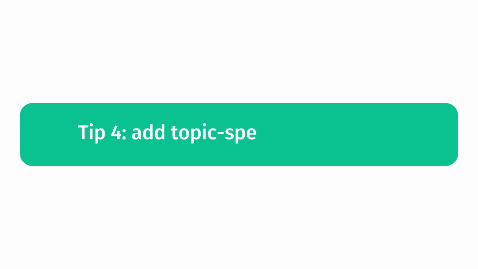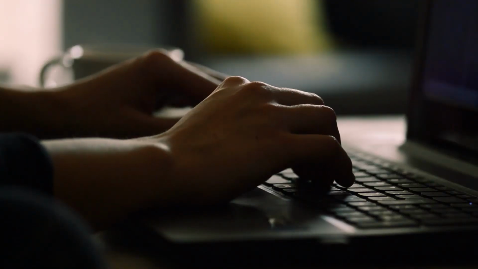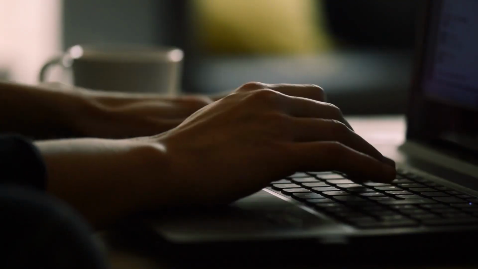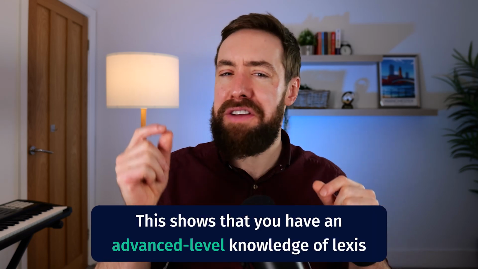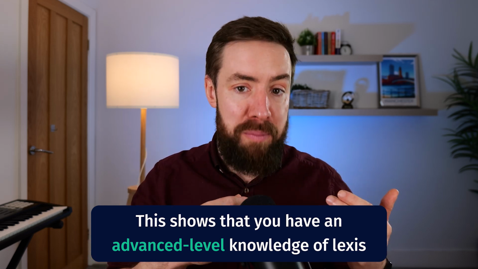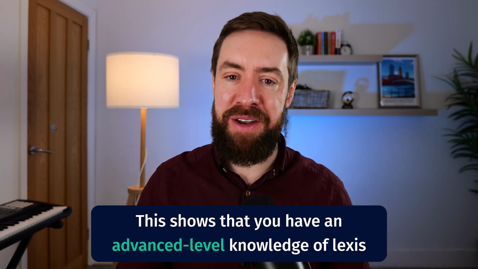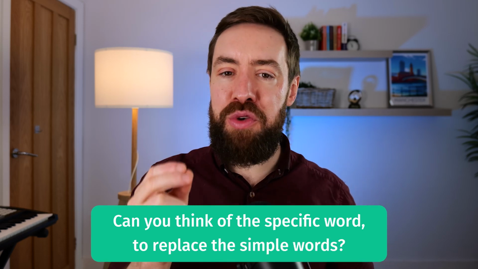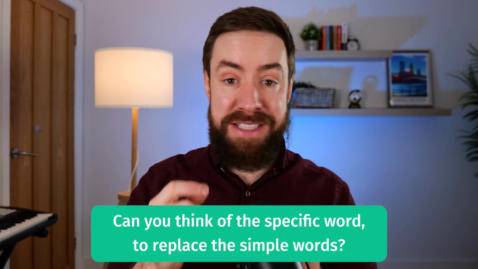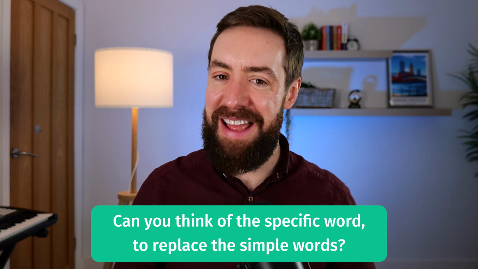Step 4 is to add topic-specific vocabulary. If you only use normal, common textbook English vocabulary, it does put a limit on what your final score can be. It stops you from getting those really high scores like 140. So instead, it's good to include just a few more advanced, complex, unusual pieces of vocabulary. So let's go back into our answer again. This time, we've underlined some simple words, and I want you to see if you can think of a more advanced word to replace them. Have a look at that now.